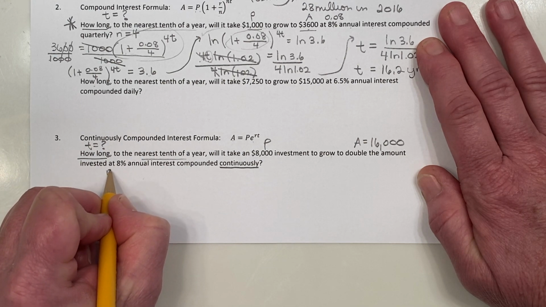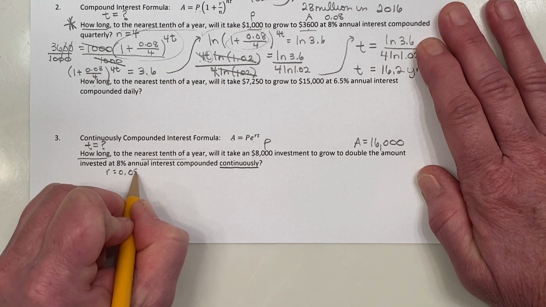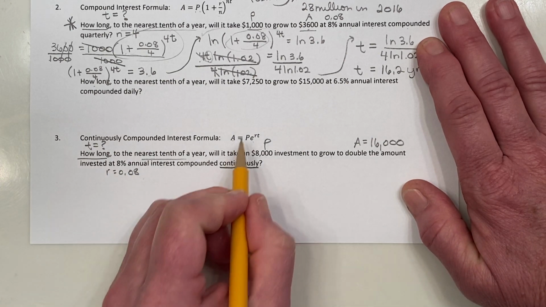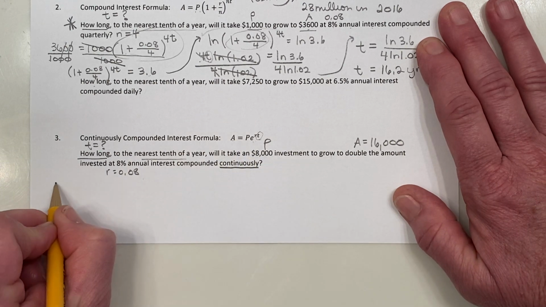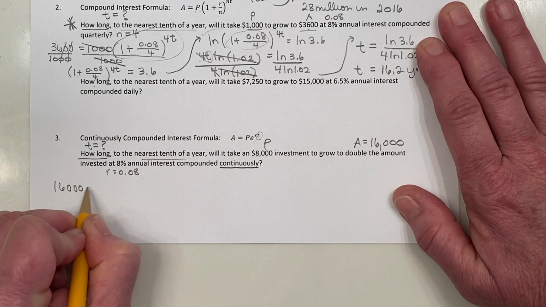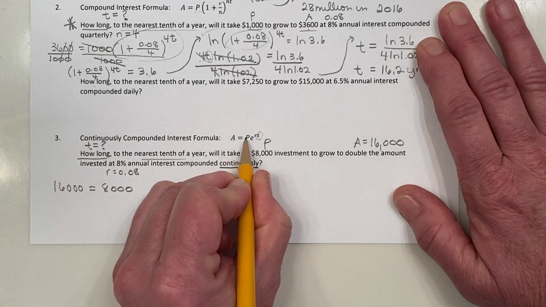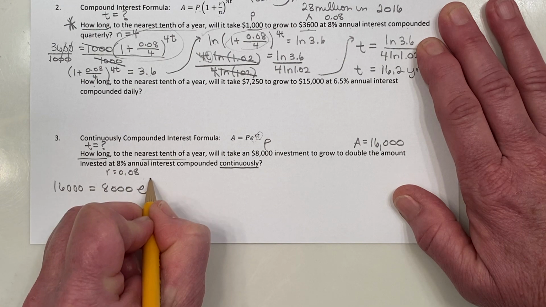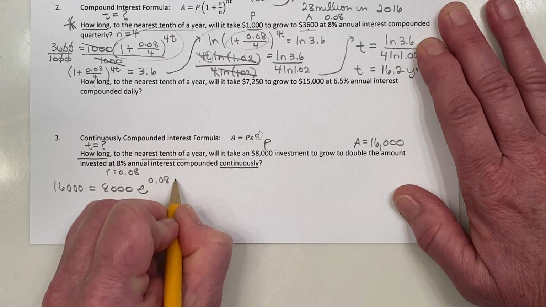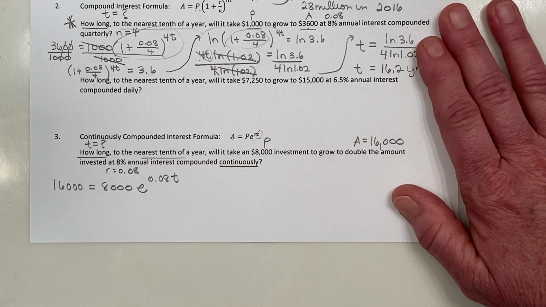Invested at 8% annual interest. So the rate is 0.08 as a decimal. So we're finding t in this formula, so we should know all other variables. So set 16,000 equal to 8,000 for P, and then you have e, and the interest rate 0.08 times the t we don't know. What kind of equation do we have?